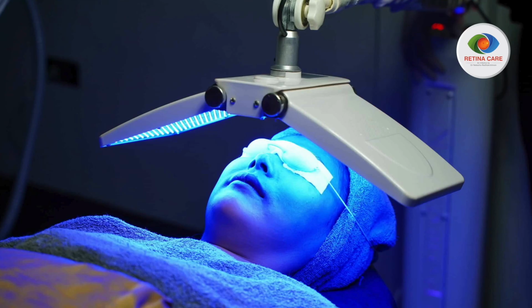So all that has to be decided by the treating doctor depending on your fluorescein angiogram result and the OCT result. You can also do a test called autofluorescence. Now, autofluorescence picks up a normal phenomenon in your retina and tells us how much damage your cells are having, especially the retinal pigment epithelial cells. So that also helps us assess the damage and treat you accordingly.